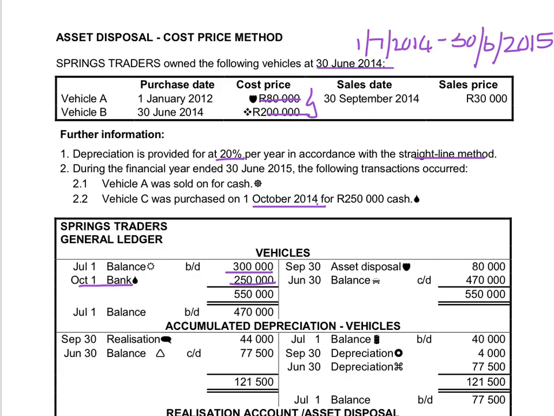The first entry that we have to record is to determine what is our depreciation on this vehicle that is sold. They tell us that it was sold for cash, and they say that the date that the vehicle was sold was the 30th of September 2014. The purchase date was the 1st of January 2012. So we will have to take these two dates into account when we calculate the depreciation.